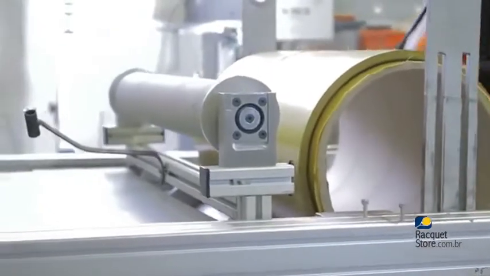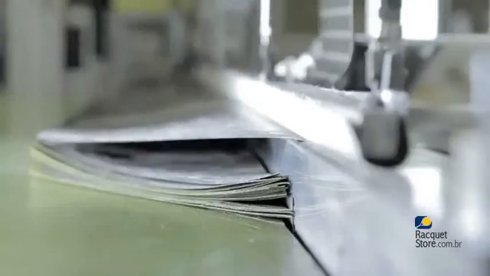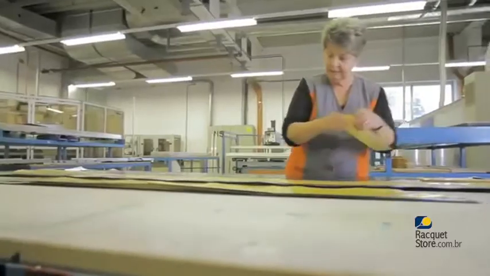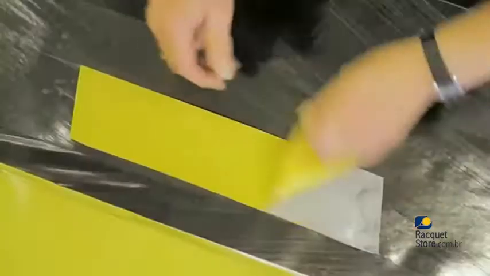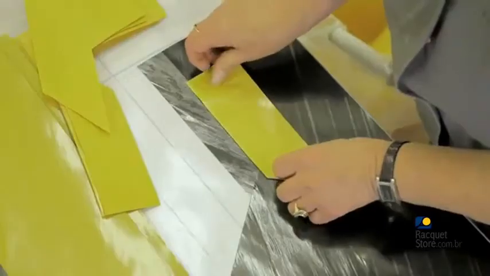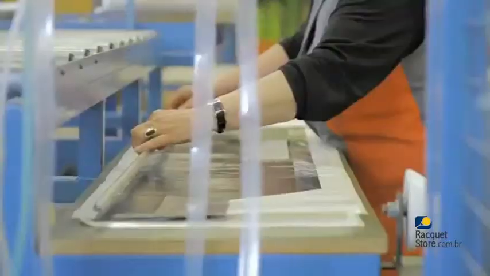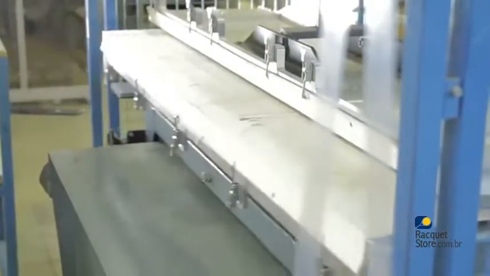Simulations, measurements, and a lot of experience come together to create the racket blueprint. Specific pieces are cut out of the carbon prepreg material according to this plan. In the next step, these prepreg pieces are placed together precisely. By changing the orientation of the carbon fibers, more than 10,000 different rackets can be produced, all with different playing characteristics. The carbon is rolled around a steel bar.